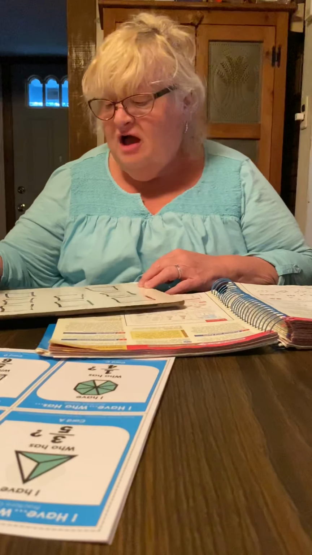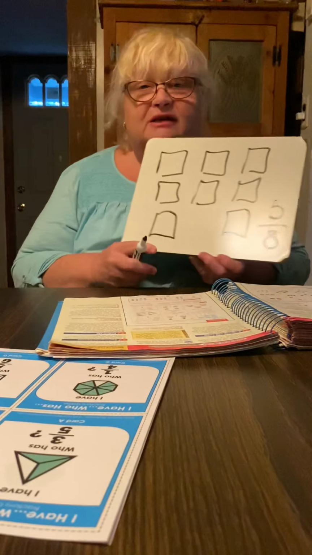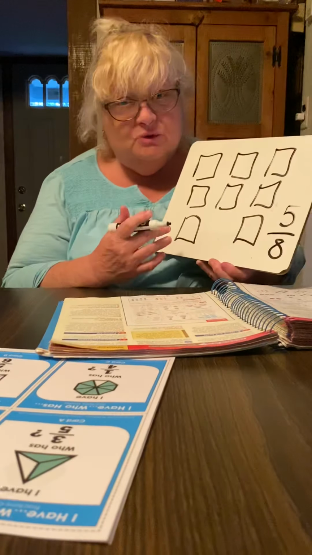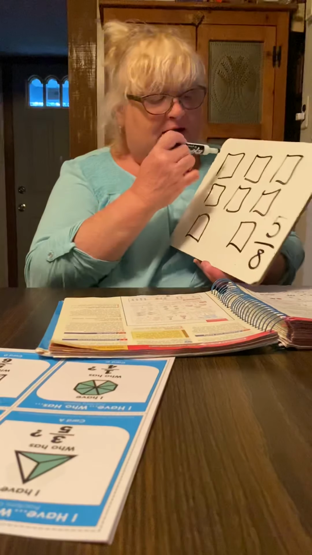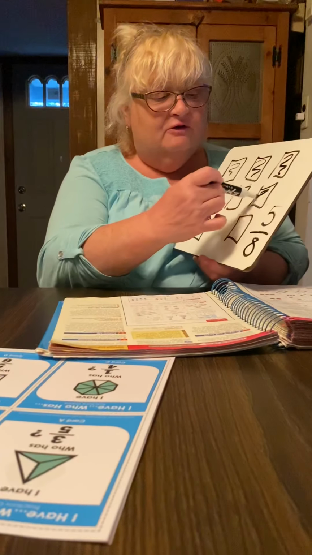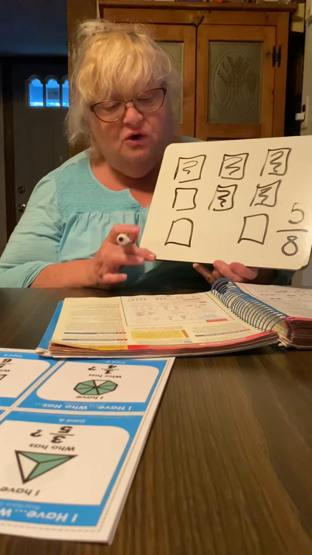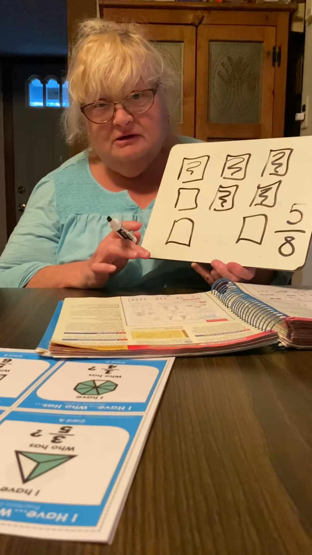And they want 5/8 of those to be shaded. So I have 8 squares, that's my denominator. Now I need to shade in 5 of them: 1, 2, 3, 4, and 5. So now 5/8 of those squares are shaded.